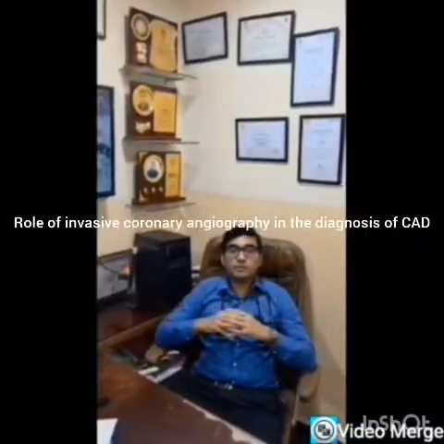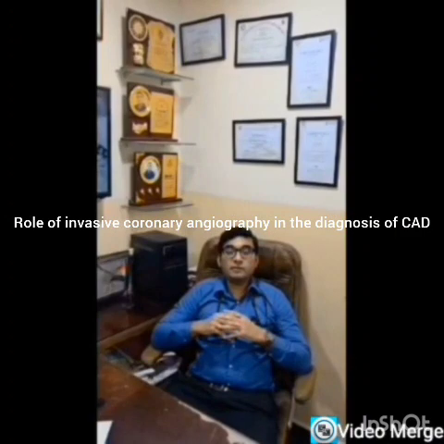Now coming to invasive coronary angiography. Invasive coronary angiography is a catheter-based gold standard test. We can visualize the lumen of the coronary artery via fluoroscopy. We can measure the extent of stenosis accurately.